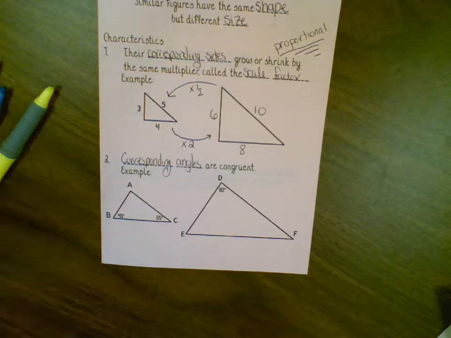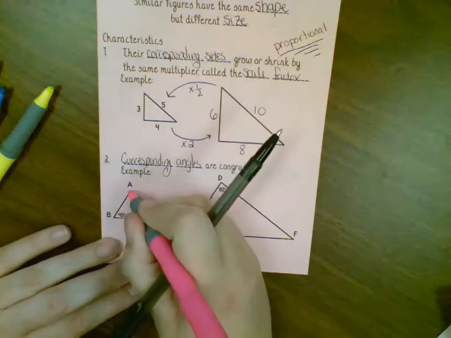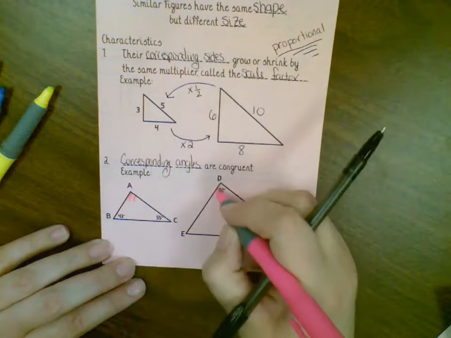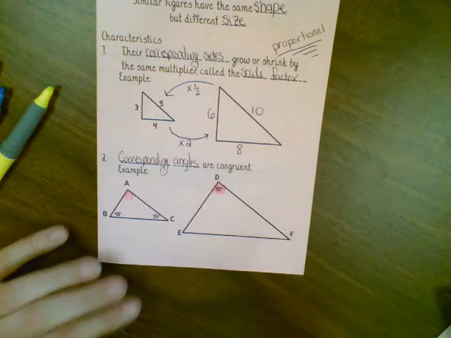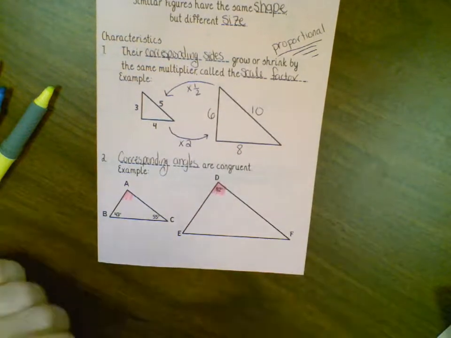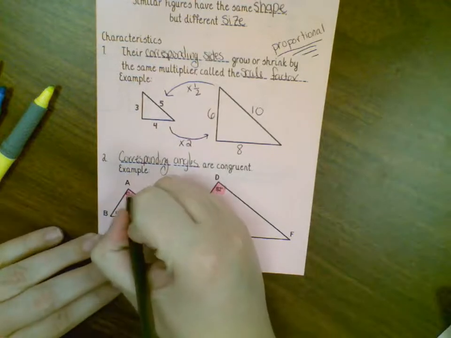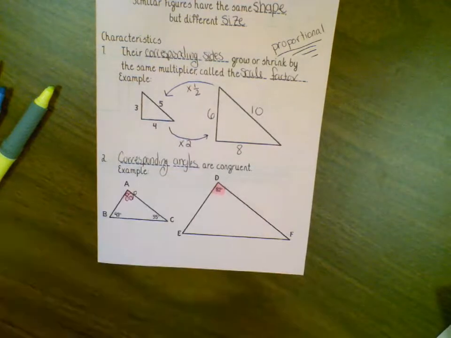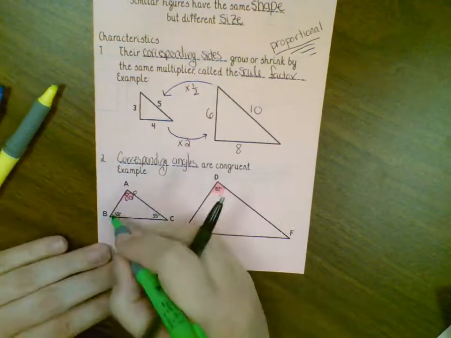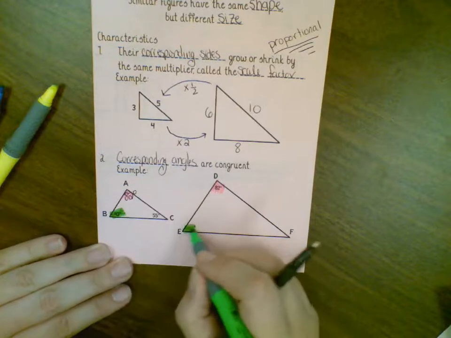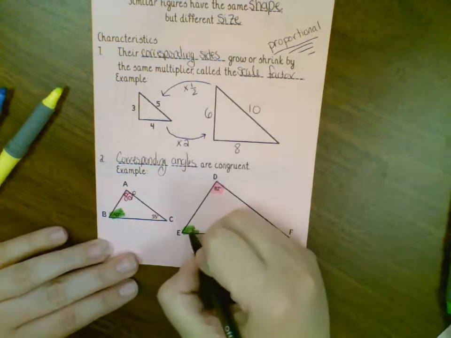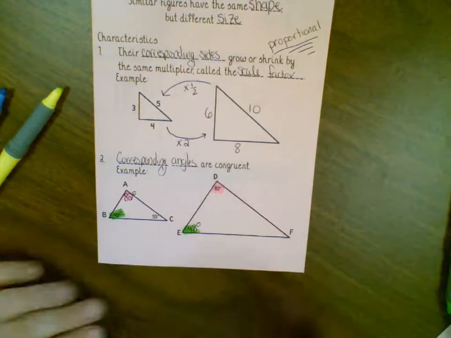If we take a look at our picture, we can see that angle A corresponds to angle D. Since angle D is 82, that means that angle A would also be 82 degrees. Angle B and angle E are corresponding, so angle E would be 43 degrees.